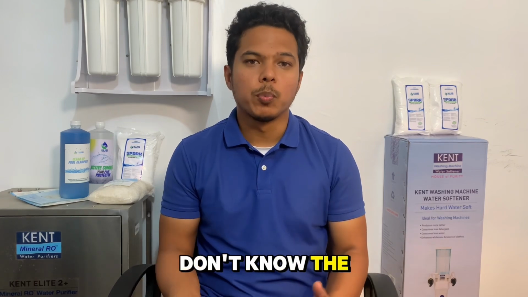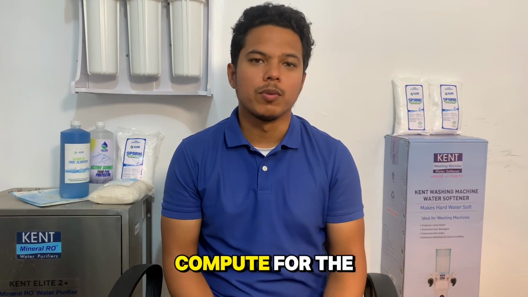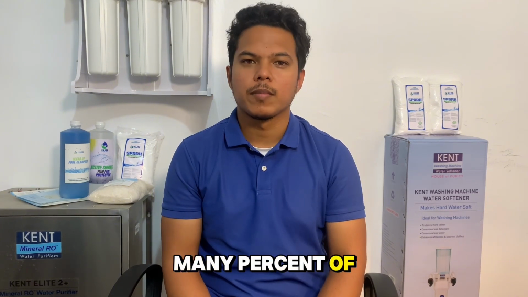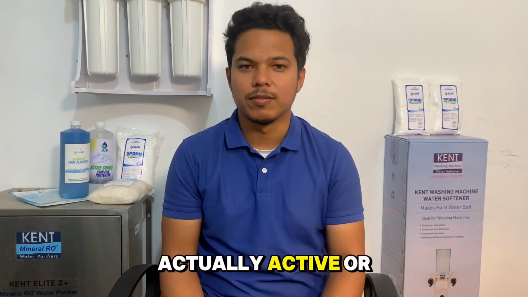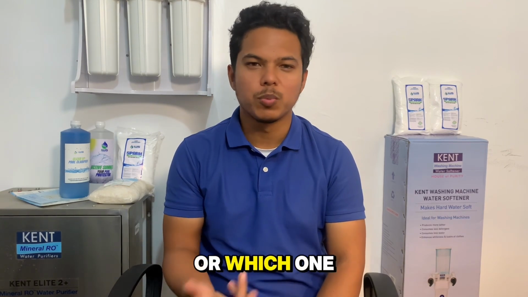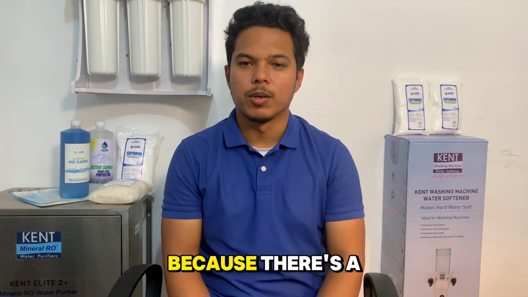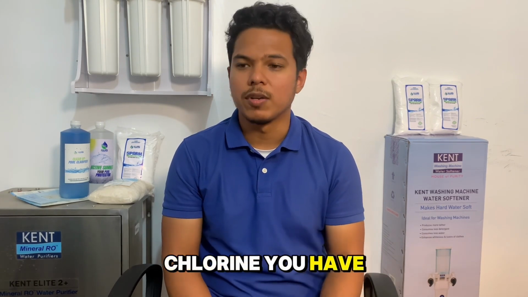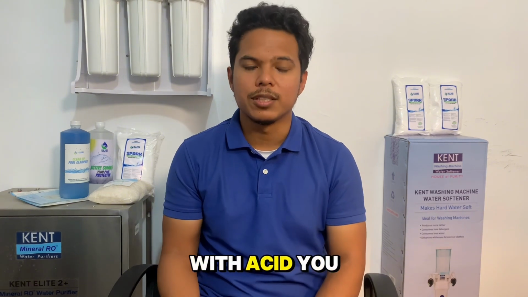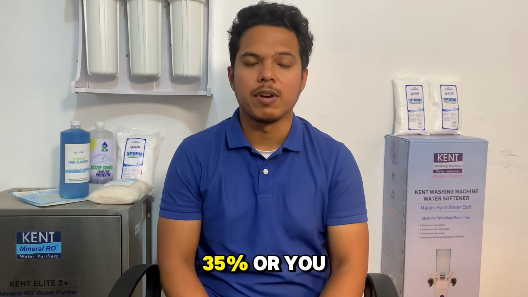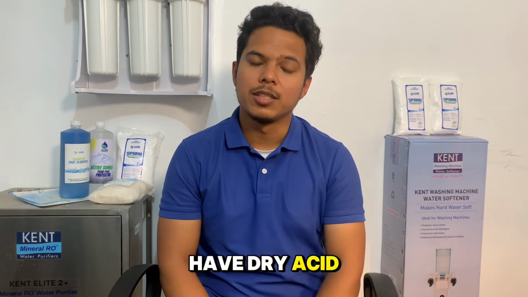If you don't know the pool volume, how would you compute the dosage rate? And if you don't know what percent of the chemical is actually active, how would you know how much of it you are using? Because there are different concentrations of chemicals. Just like with chlorine, you have 70%, 90%. Also with acid, you have the same thing. You have muriatic acid, which is around 34, 35%, or you have dry acid, which is around 95%.